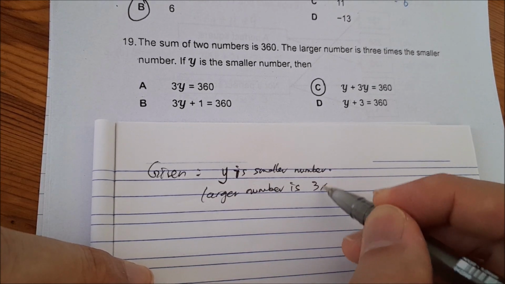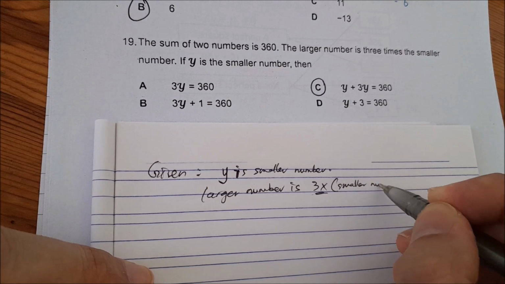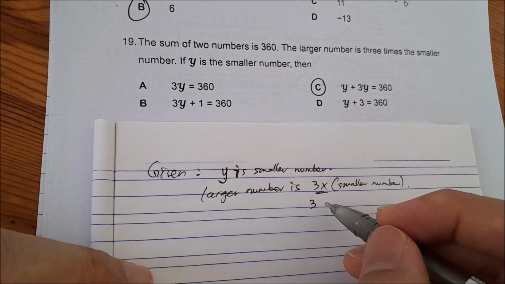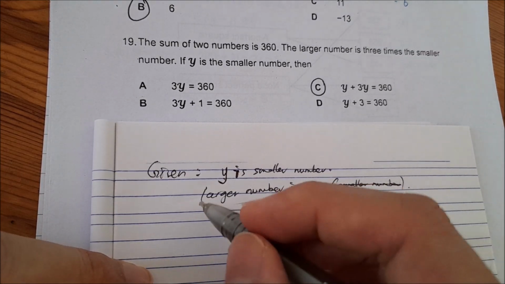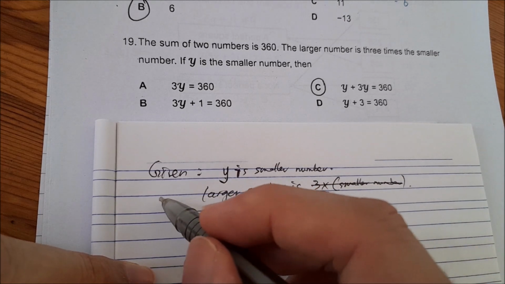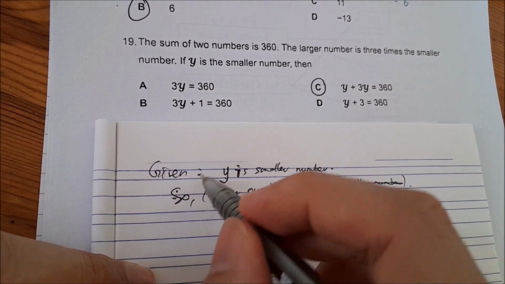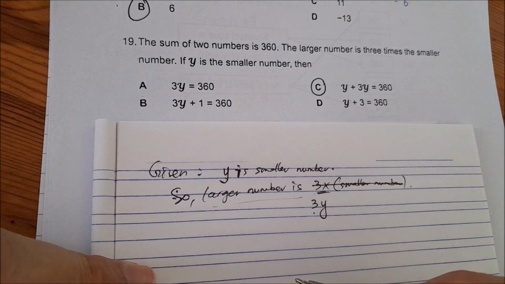And what is the smaller number? y. So the larger number is 3y. Okay, so this is the first thing you have to find.